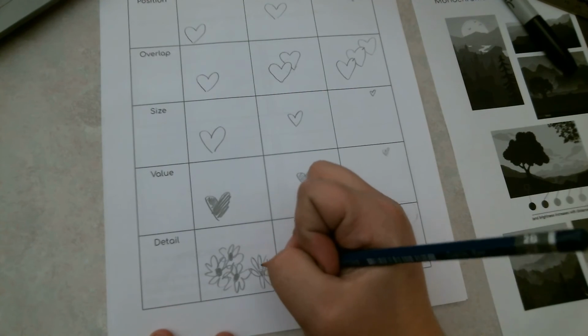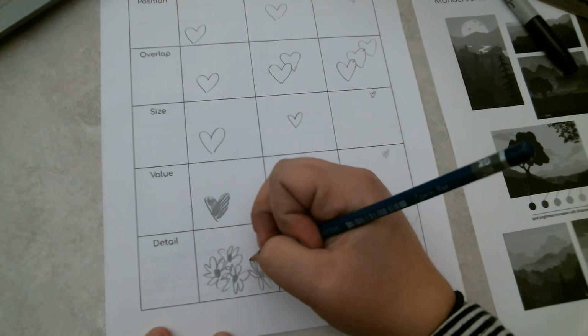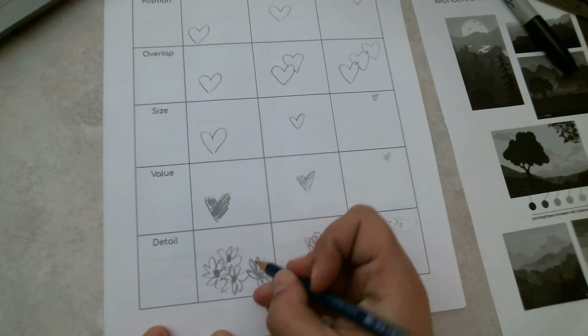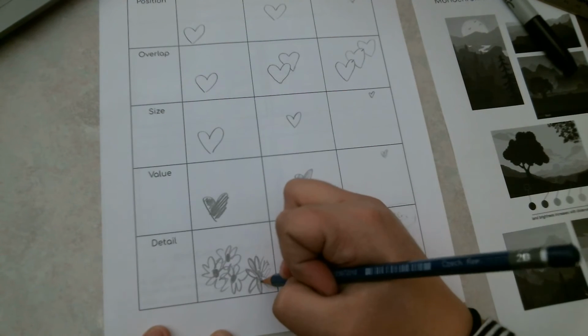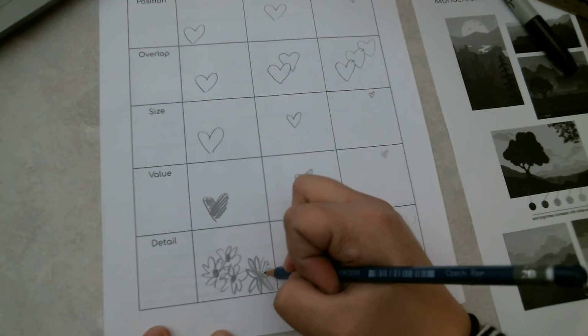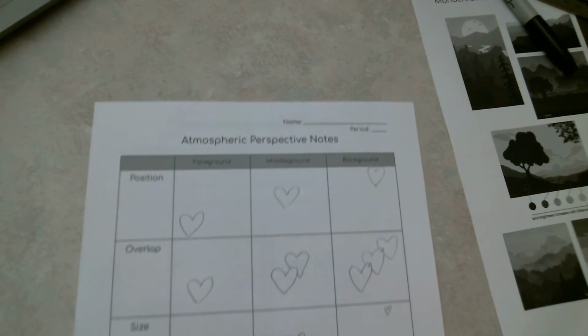versus seeing the petals and seeing the middle. Whereas if it was close, you would see the dots in the middle of the flower and the texture in the petals and the bugs that land on the flower and how the different petals fold. So things up close are going to have much more detail than those things that are further away from you, and much more vibrant color.